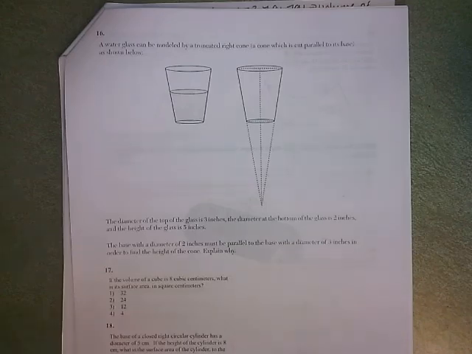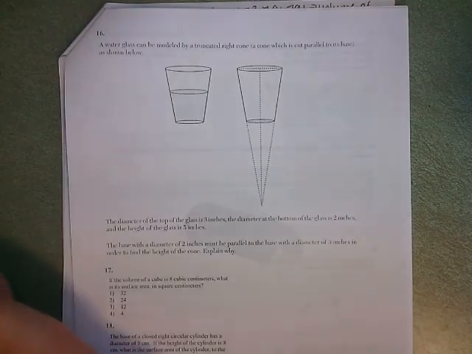So we are starting off on question 16. A water glass can be modeled by a truncated right cone, which is a cone which is cut parallel to its base, as shown below. The diameter of the top of the glass is 3 inches.